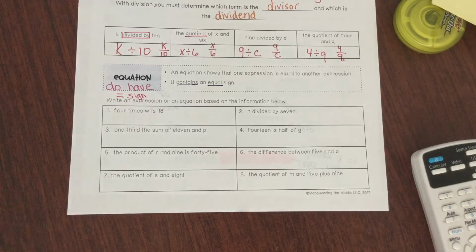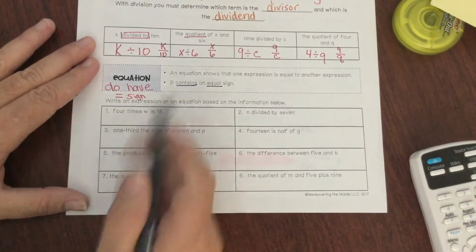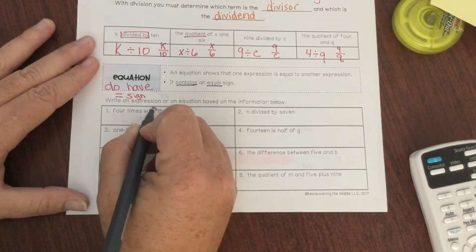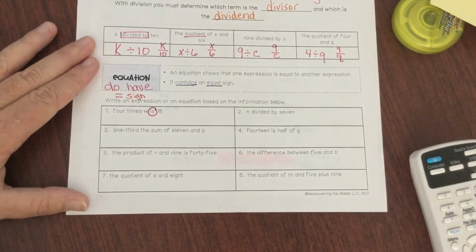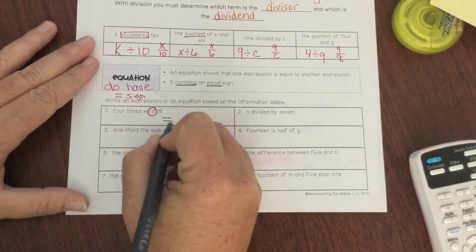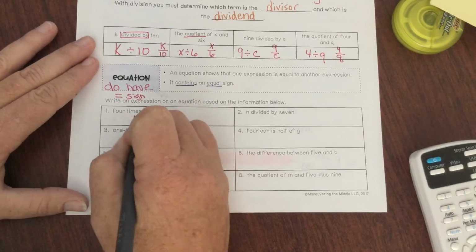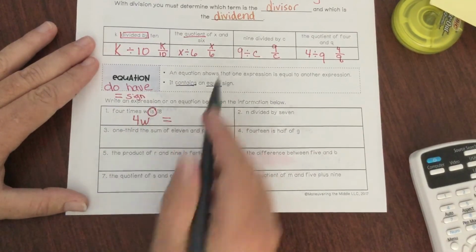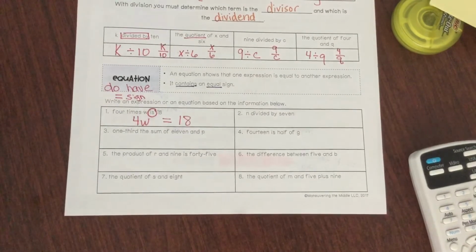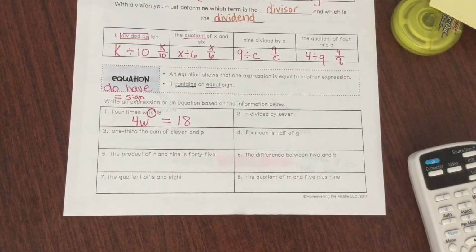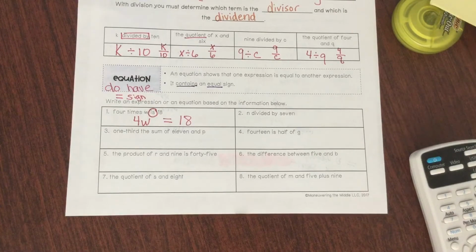All right, so the only difference with equations and expressions is that an equation says this is what it needs to equal. We don't have to solve it. We just know that this is what it equals. So 4 times W is 18. That tells me that it's going to be an equation. Means that I'm going to have an equal sign. And it's going to be 4 times W. So 4W is 18. I'm not solving it. I don't need to find out what W is. That's all I need to do is write this equation.